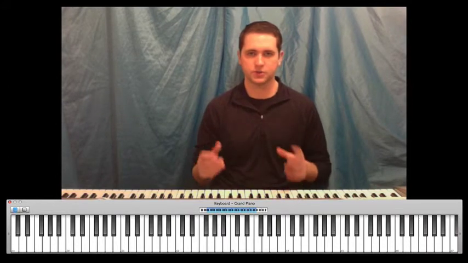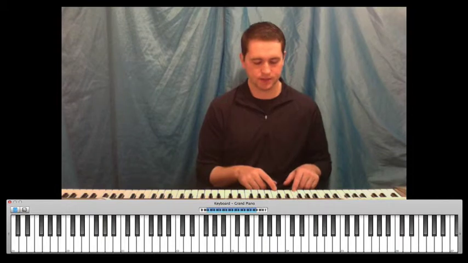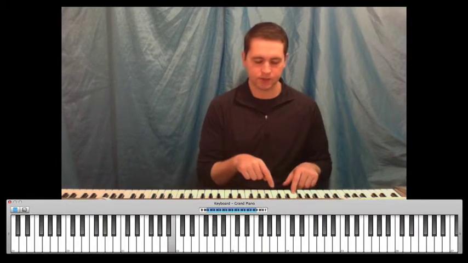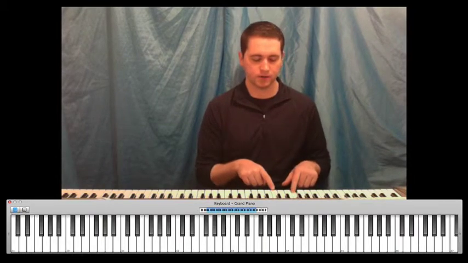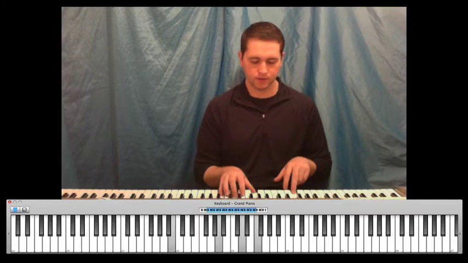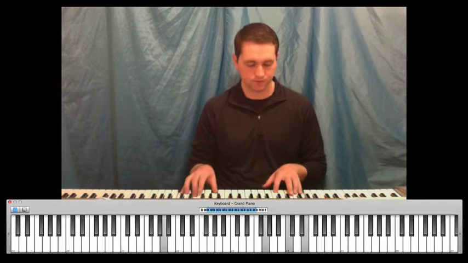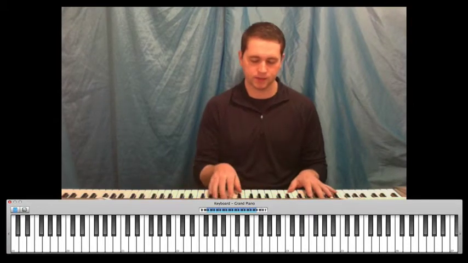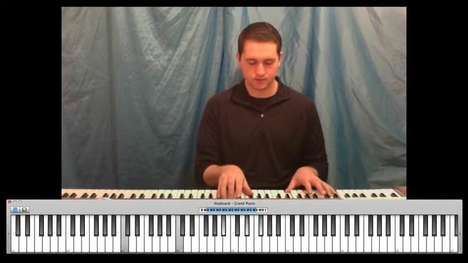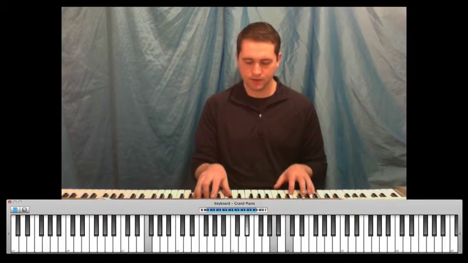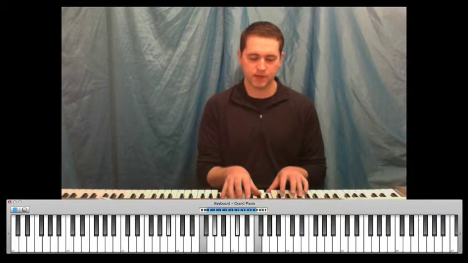The circle of fourths, or the circle of fifths backwards, is this. B likes to go to E because they're a fourth apart. Okay, so 7 to 3, E7 to A minor 7. Okay, in the key of D flat, it would be like this. D flat, C minor 7, flat 5, F7, B flat minor 7.